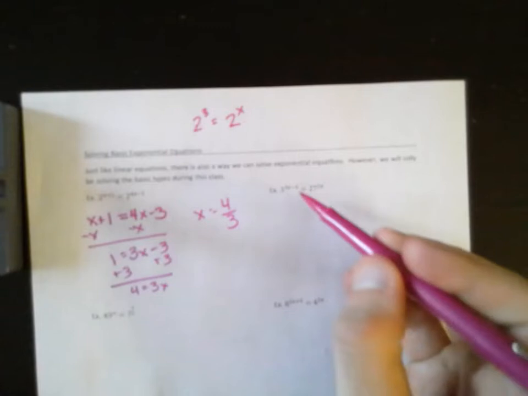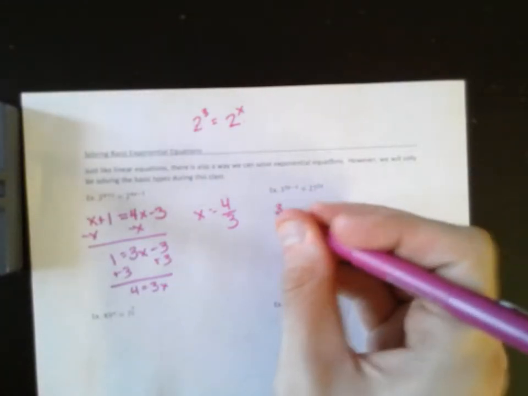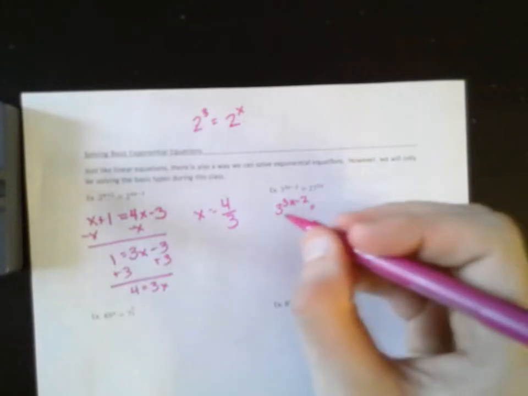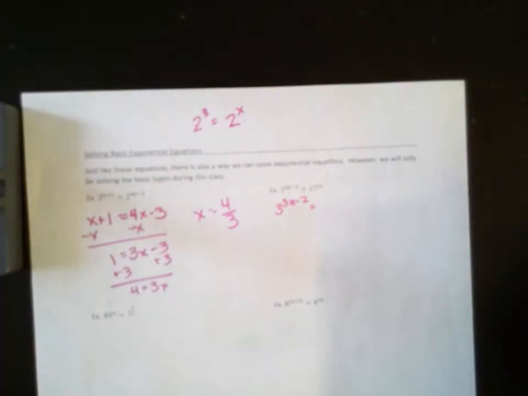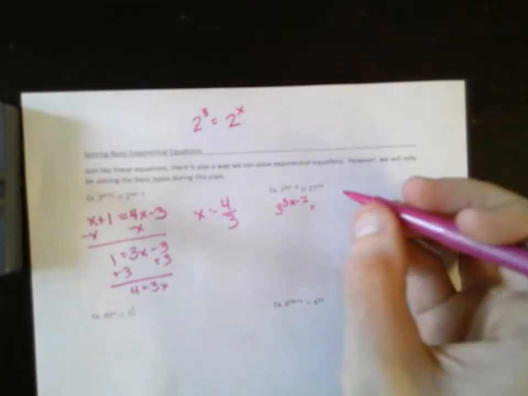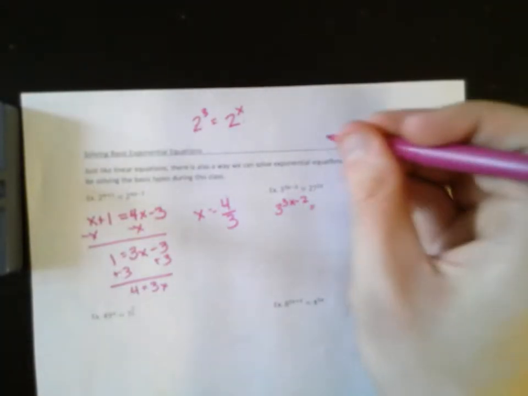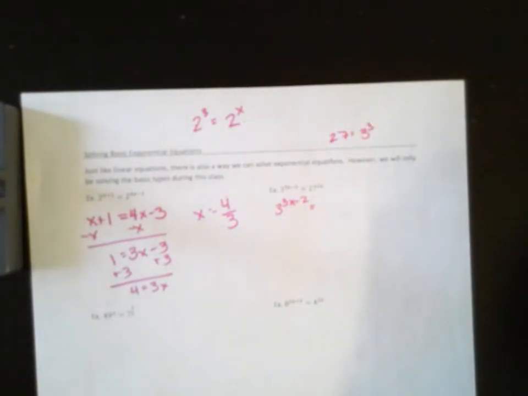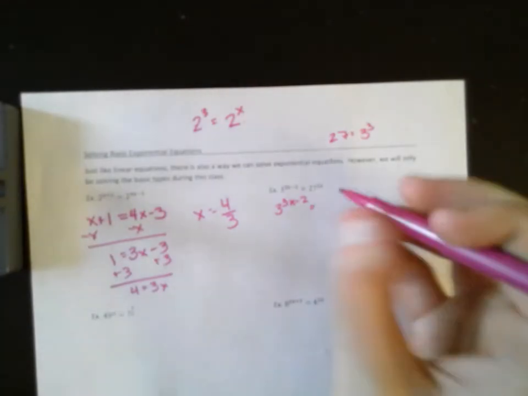If I'm looking at this, 27, I need these bases to be the same. How can I make 27 the same base as 3? How can... Oh! 27 is just 3 cubed. We can rewrite bases using exponents.